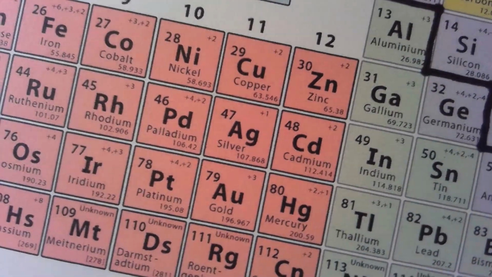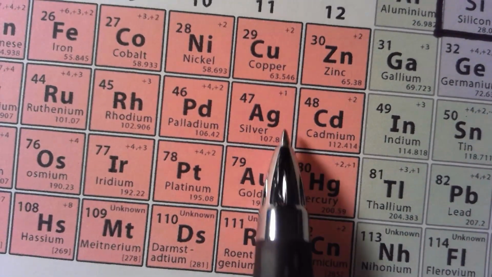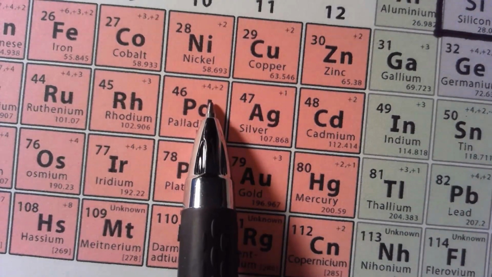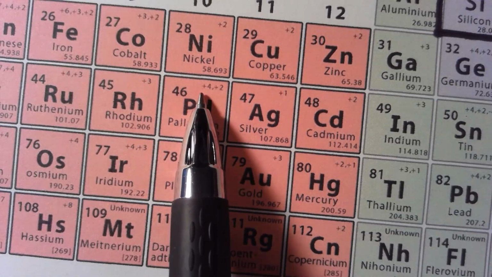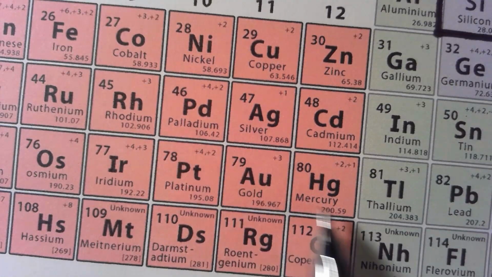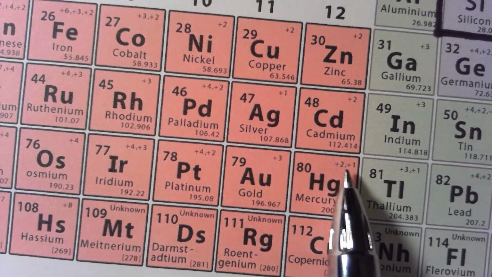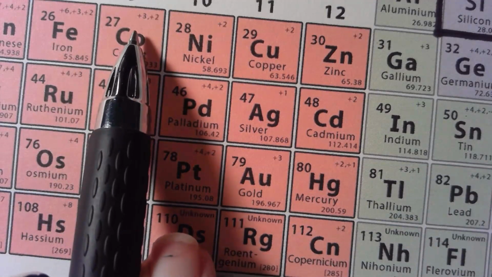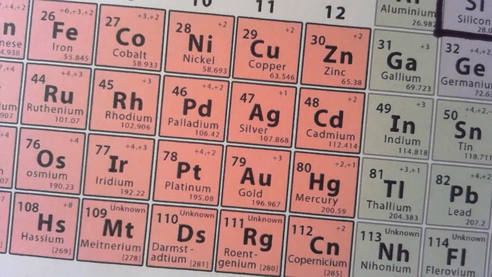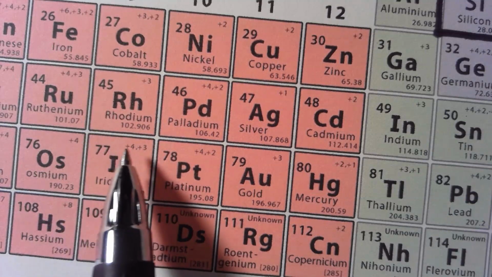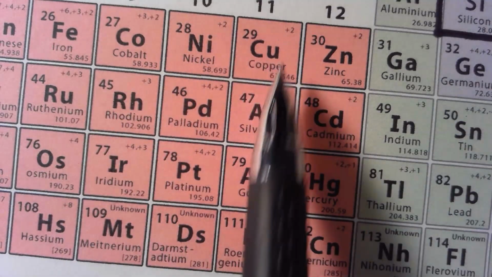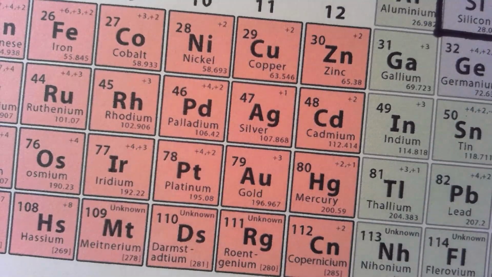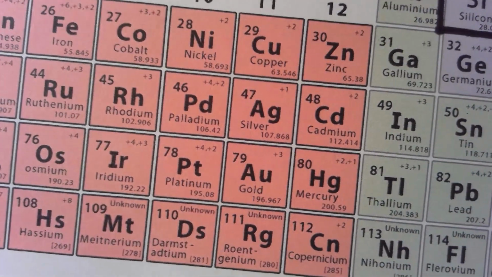But if you'll notice, look at some of my other elements on my periodic table. For example, palladium, or palladium, however you pronounce it. Okay, it's a +4 and a +2. Or mercury, a +2 and a +1. Or cobalt, a +3 and a +2. Notice they're all pluses, which is the right thing because remember they all give electrons. It causes them to be positives. But a lot of these elements have more than one oxidation state, which is why they're called the transition elements. They transition from one charge to another.